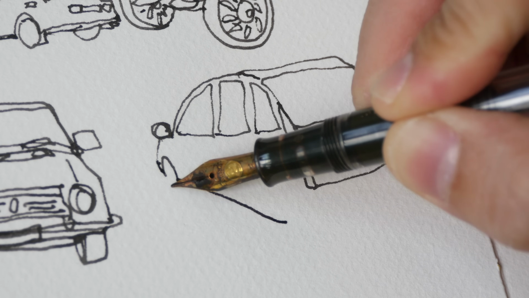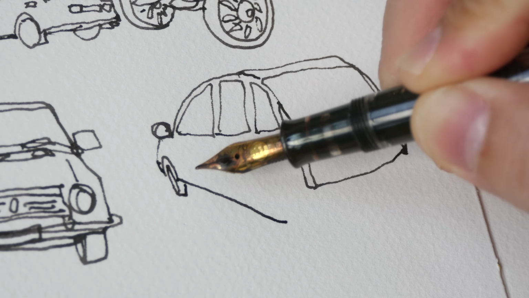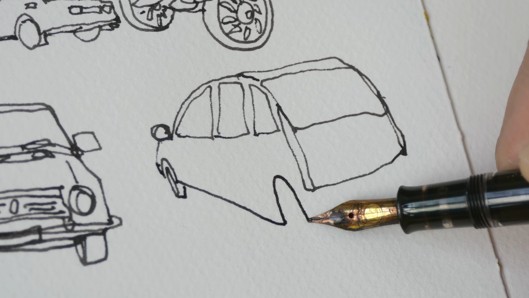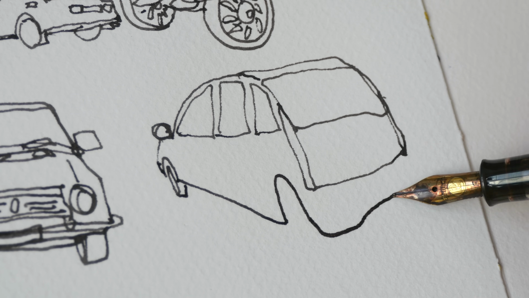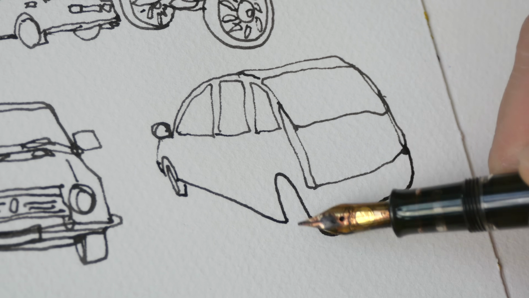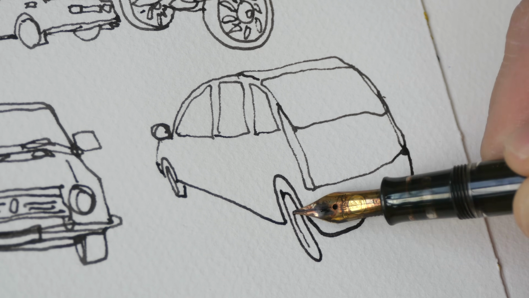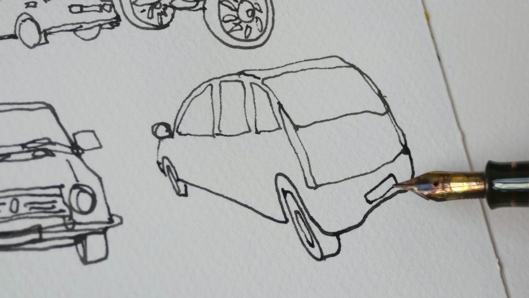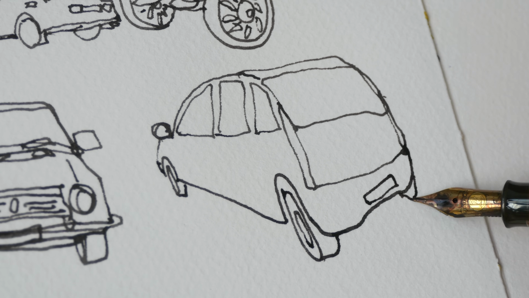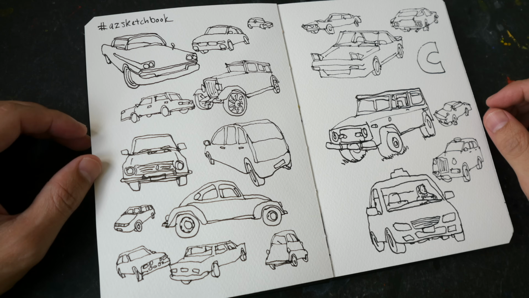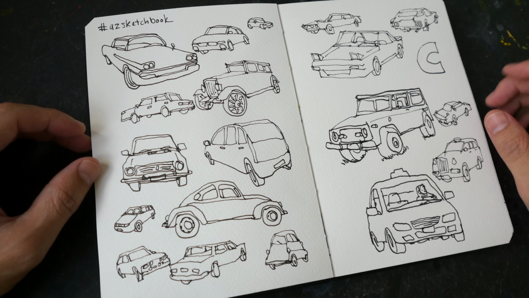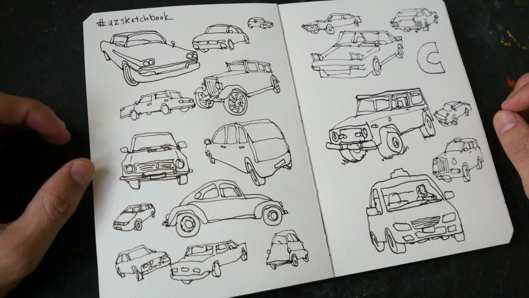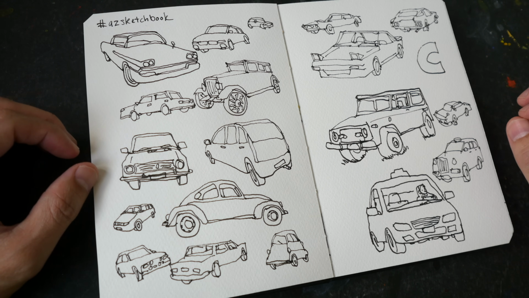So in this case, for this particular car, this was taken with an extreme wide angle lens. So the part of the car that is closer to the camera, it's going to be very big, while the part that is away from the camera, like that wheel in the background, that's going to be way smaller compared to the wheel that is just in front of the camera. So this is what I have so far. Drawing cars is actually a really good practice because it really helps to hone your observation skills.